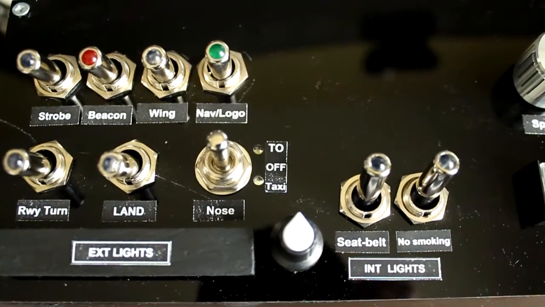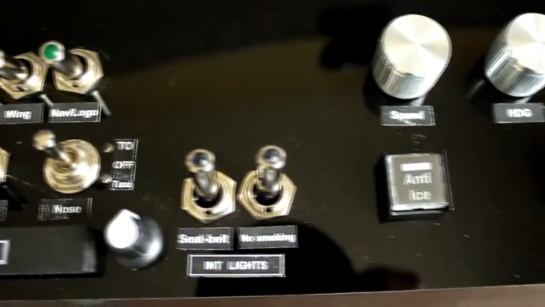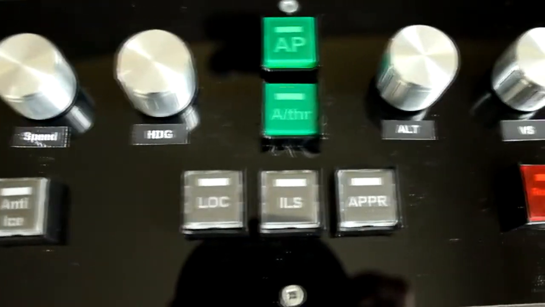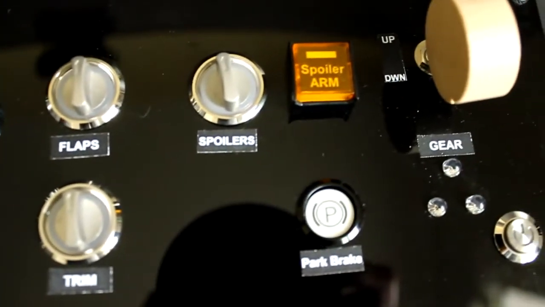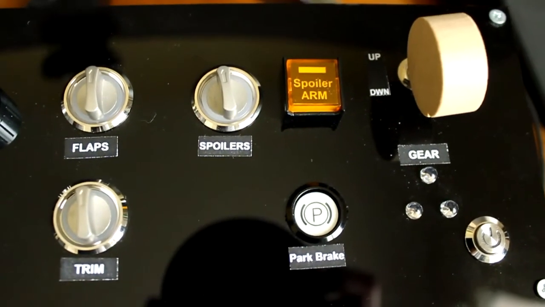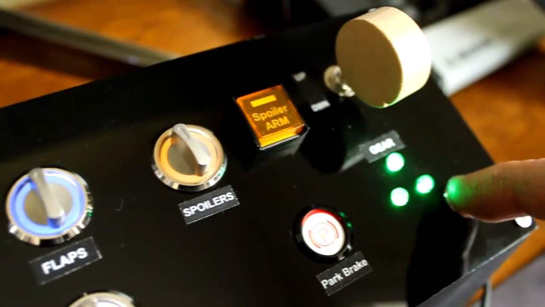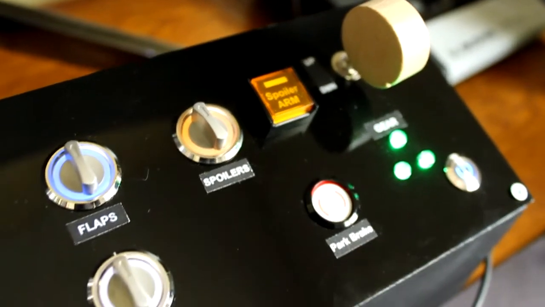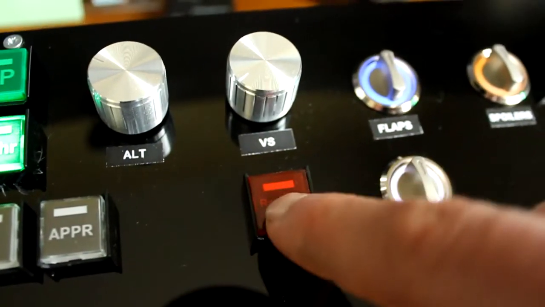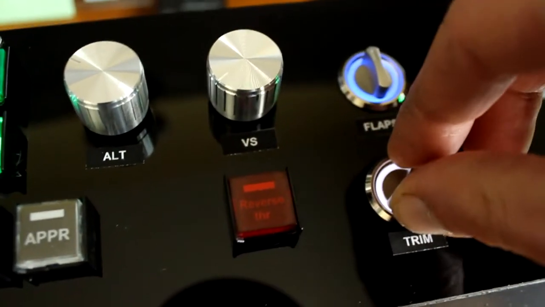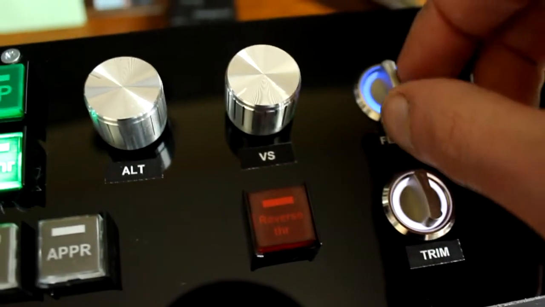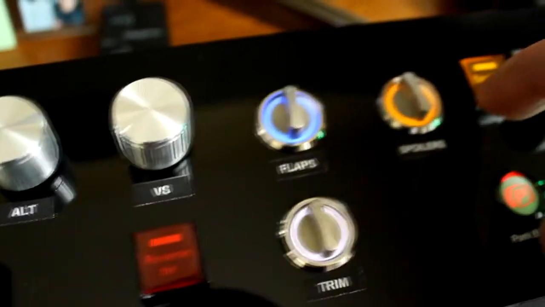Hi Flight Simmers community. Today I'm going to show you my button box that I built for Microsoft Flight Simulator 2020. I wanted to put the main A320 functions. These functions in Flight Simulator are general functions. They will be applicable for the A320 as well as other aircraft.